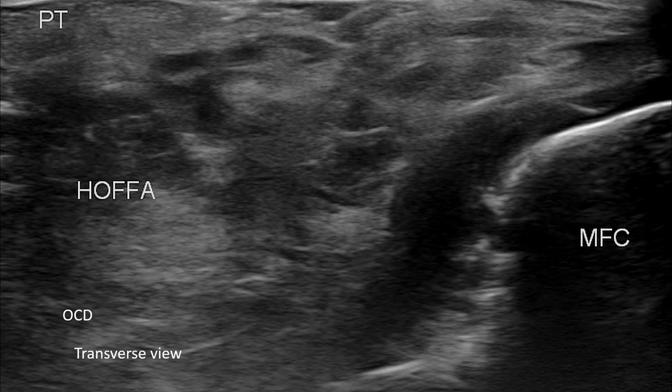The purpose of this presentation was to demonstrate selected articular cartilage pathologies as they may appear in knee ultrasound examination. Accurate assessment requires proper probe alignment, experience, and clinical correlation.